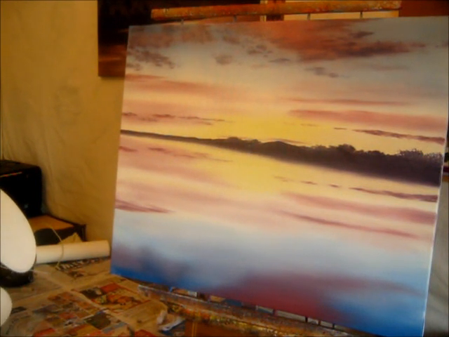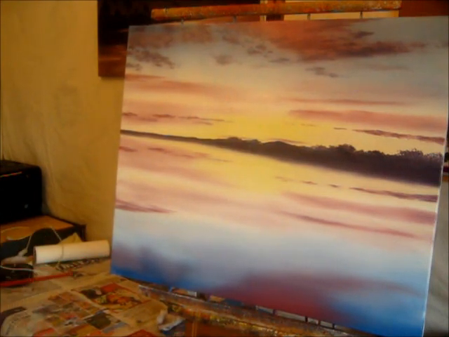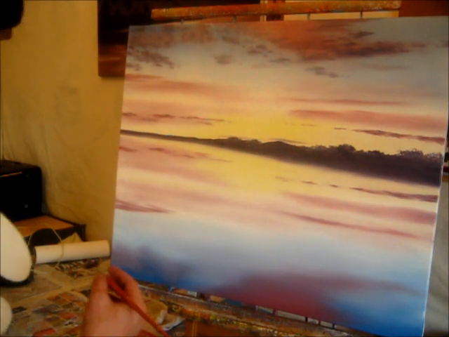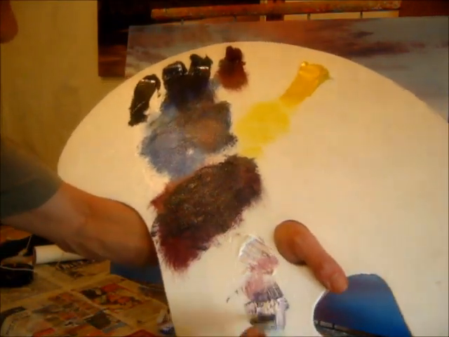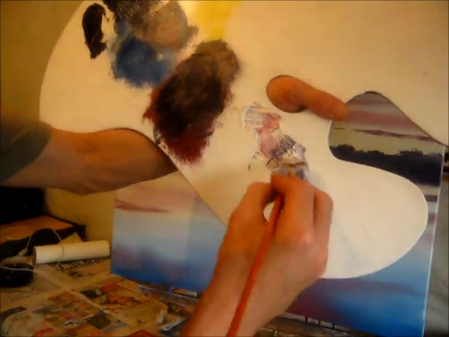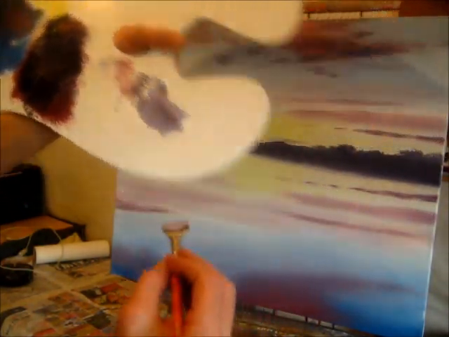Now maybe just in here we've got a few little, I'm going to put some titanium white with this colour. Some titanium white. It's like a purpley colour.